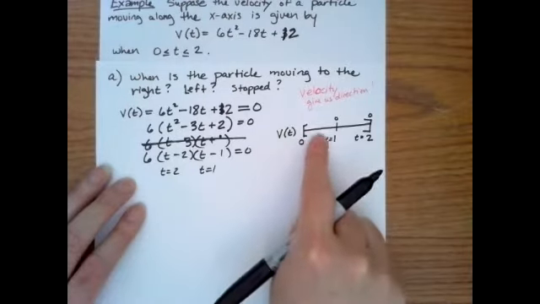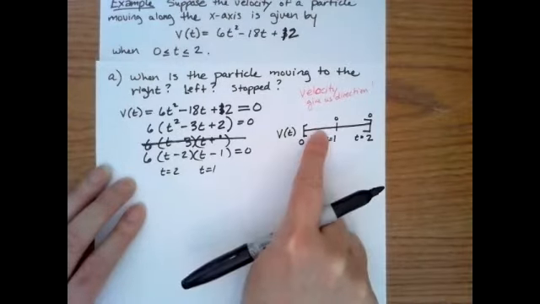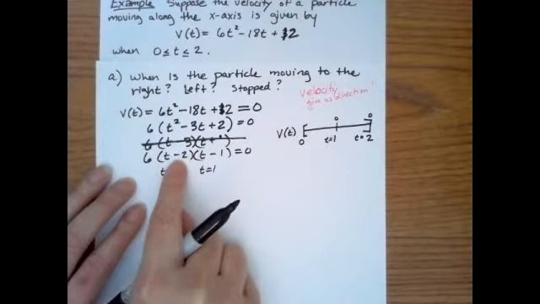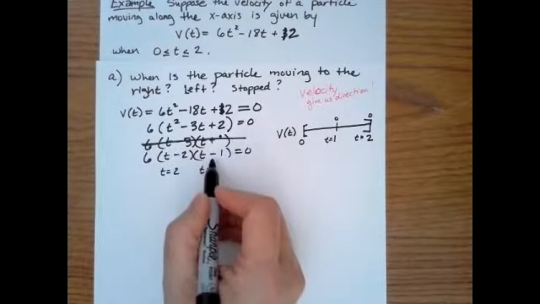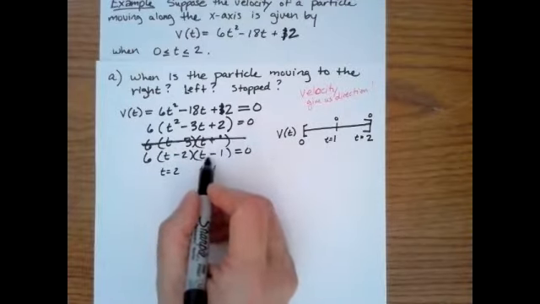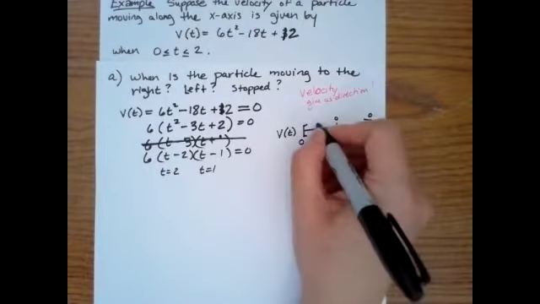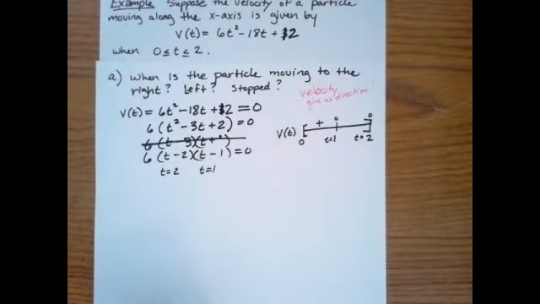Then doing a little sign test, let me think about putting 1/2 in as a test for my interval here. 1/2 minus 2 is going to be a negative value from the first factor. And 1/2 minus 1 is also a negative value. So my second factor is negative. 2 negatives make this interval positive. And there's no multiplicity on this, so I'm just going to assume that that's negative. You can verify that if you need to.